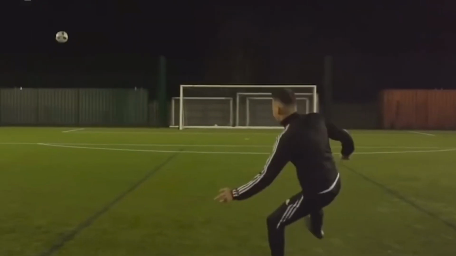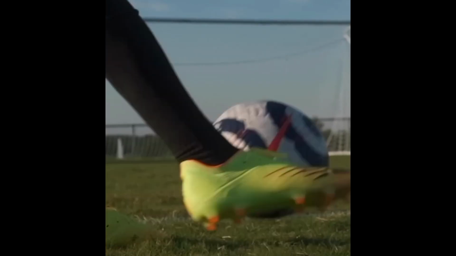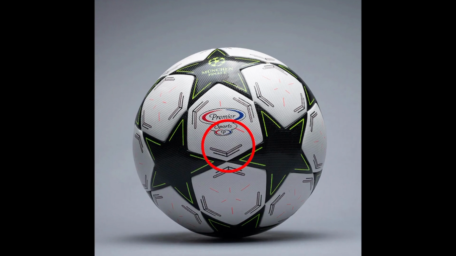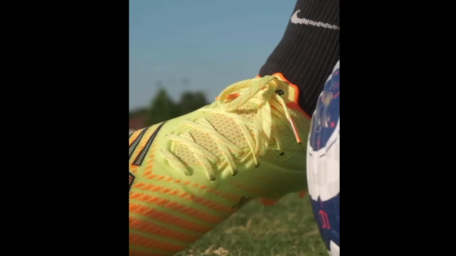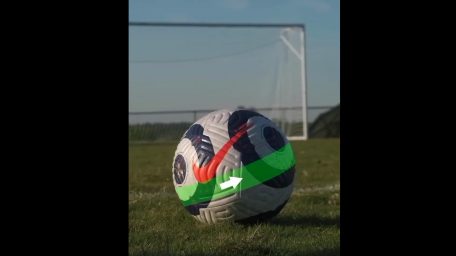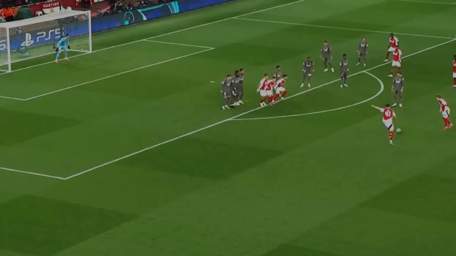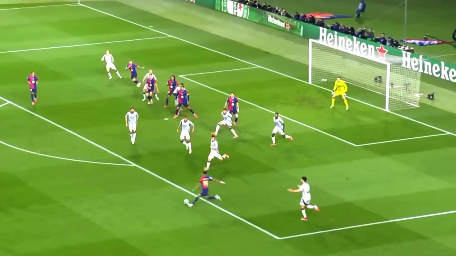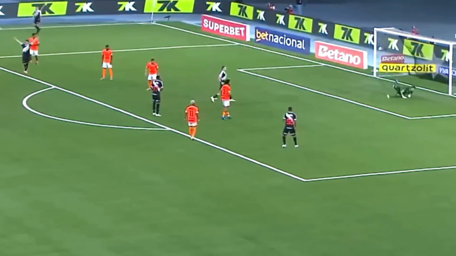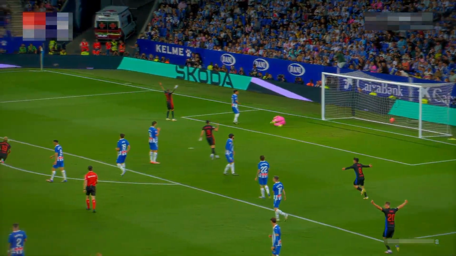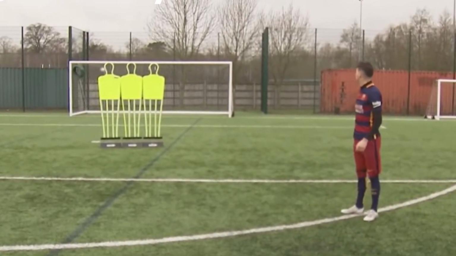The real secret starts with how the player strikes the ball. If a player hits the ball directly through the center, it will have very little spin, and will usually travel in a straight line. To make the ball bend, the player needs to strike slightly across the side of the ball, rather than straight through it. This brushing contact creates friction between the boot and the ball, generating the spin needed for the curve. The more controlled the spin, the more the player can influence the ball's flight.